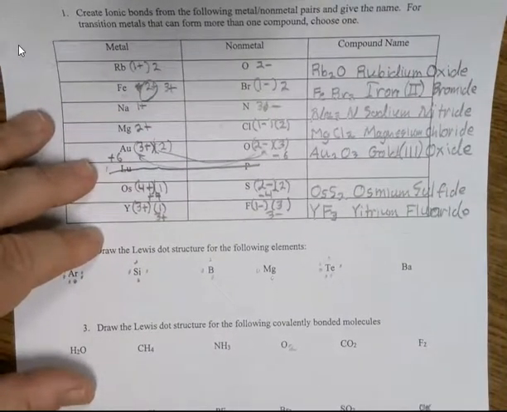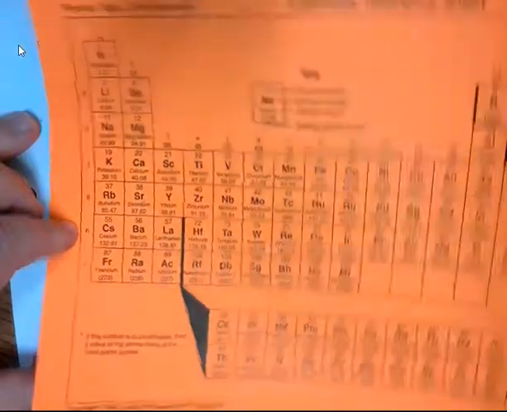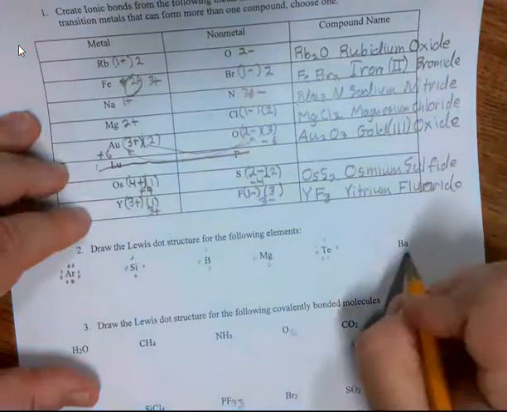And finally, barium. Barium is way down in the 6th row, but it's only the 2nd element over, so it has 2 valence electrons. 1, 2. All right.